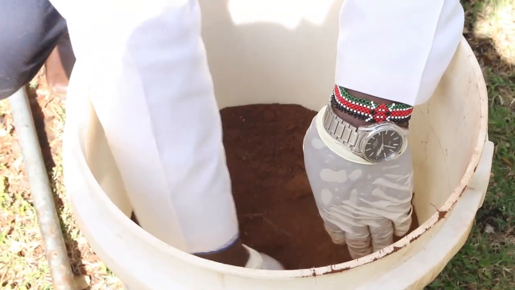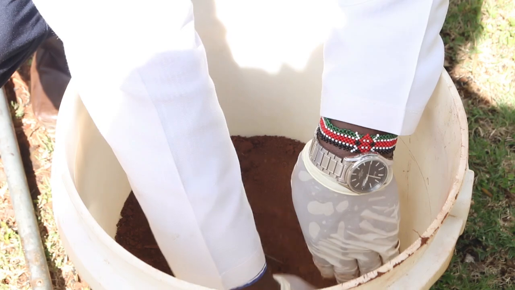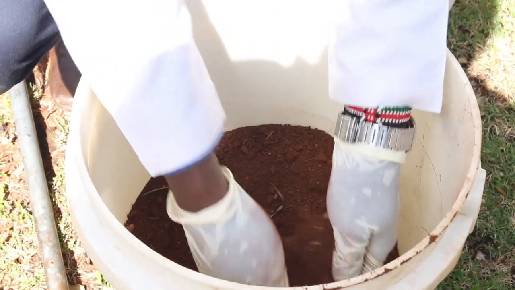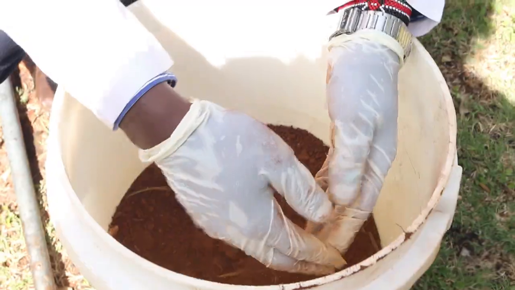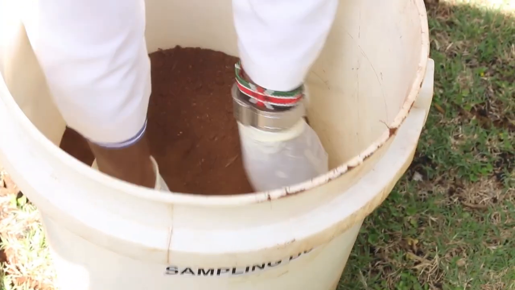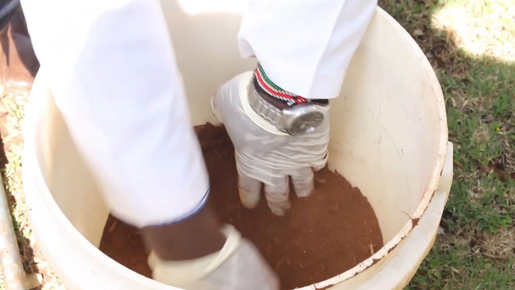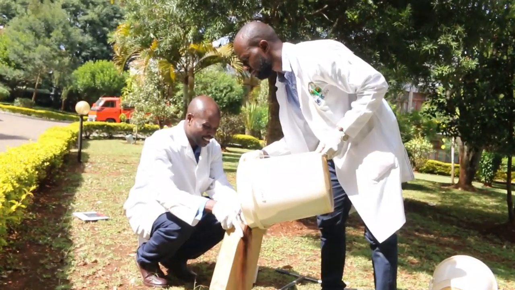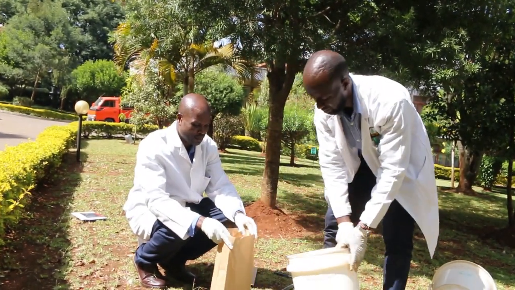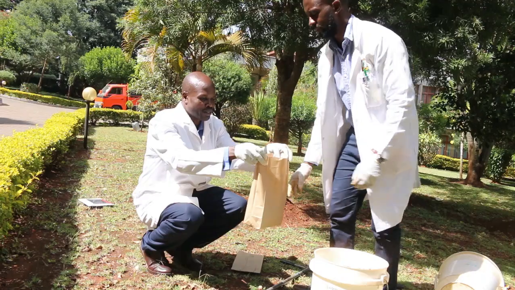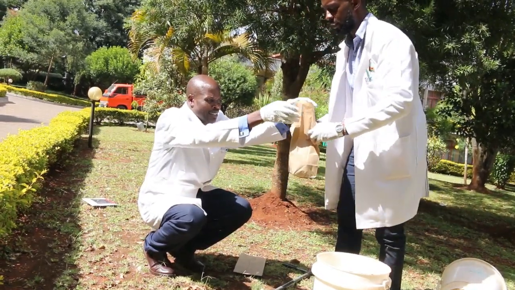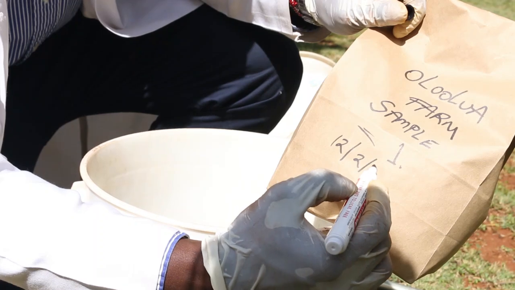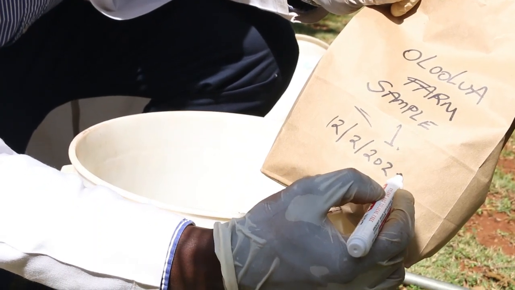With the 10 to 12 samples put in the bucket, ensure all clumps are broken. Remove any foreign materials, litter and roots. Proceed to mix the soil thoroughly for homogeneity. After mixing thoroughly, place at least 1 kg of the composite mixture into your soil container, in this case a sampling bag. Using a permanent marker, label the container clearly.